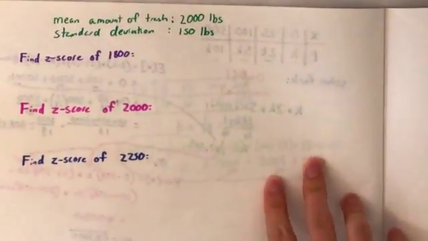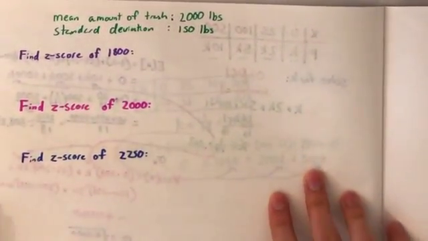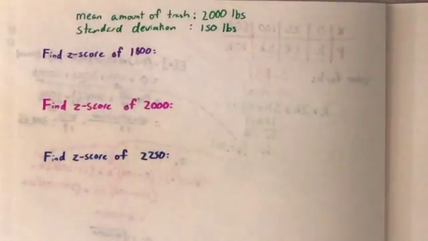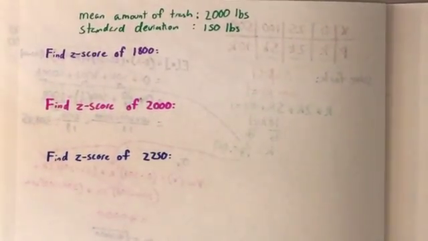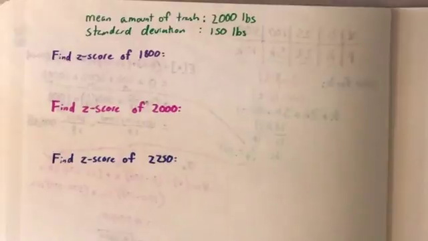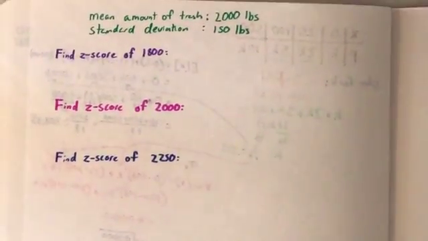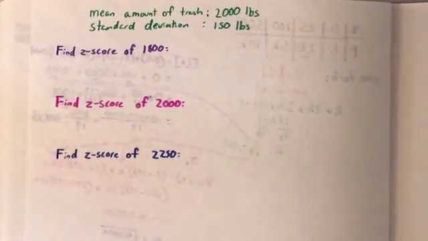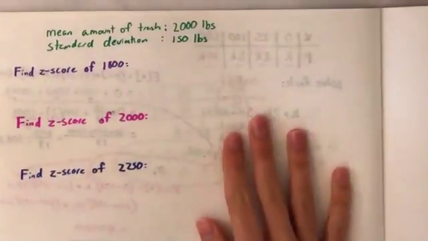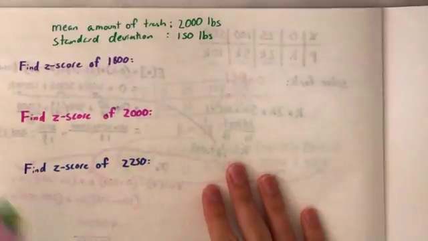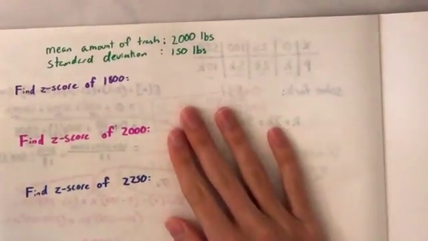Alright guys, welcome back. This is an example of how to do a problem like number 4. It should be pretty straightforward for you guys since you have already learned about z-scores, but just as a reminder, it's okay if you forgot. So this is just like number 4 with different numbers.